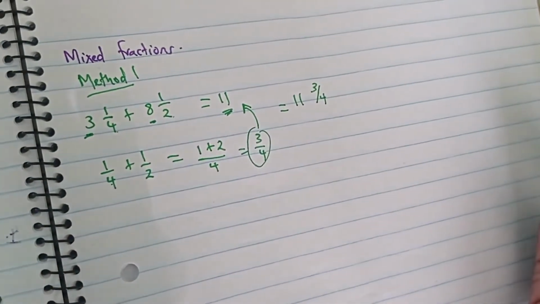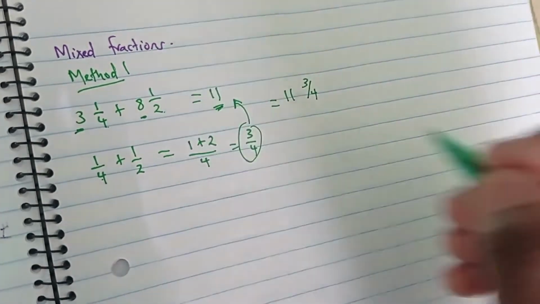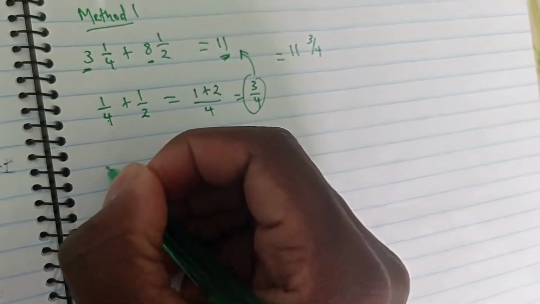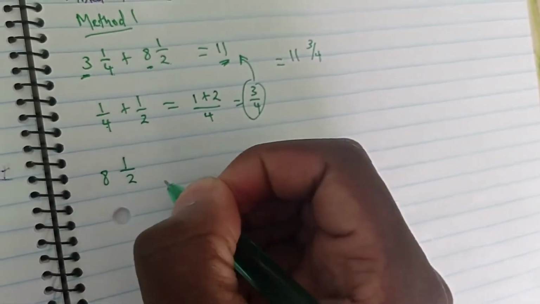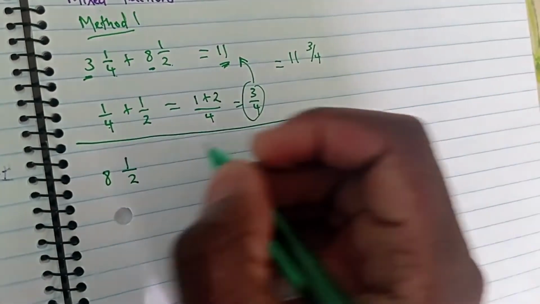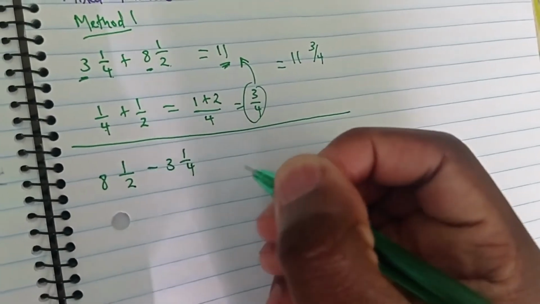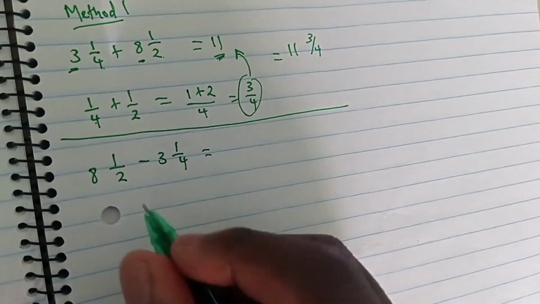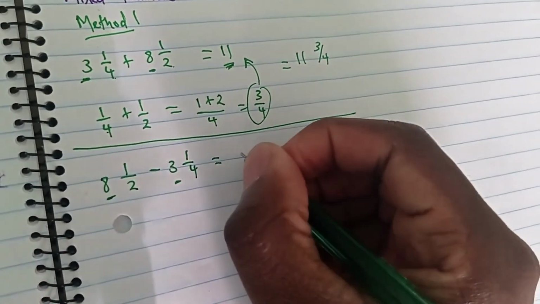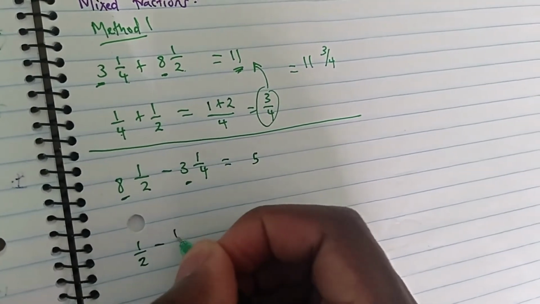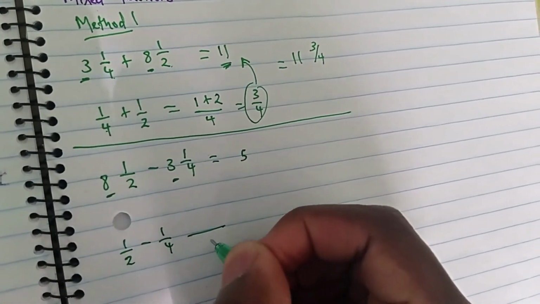Same with subtraction. Let's just use the same numbers. 8 and a half minus 3 and a quarter. This is how you get the answer. 8 minus 3, you get 5. And a half minus a quarter. We already did the LCM and it was 4.